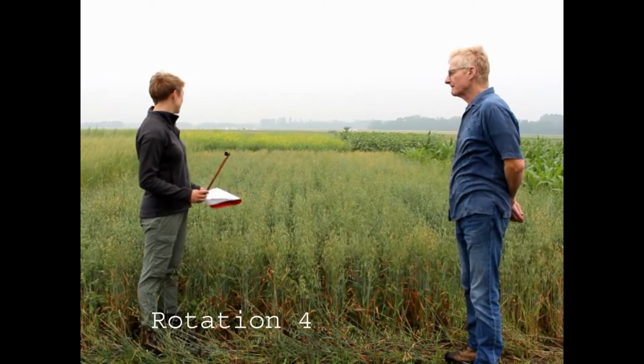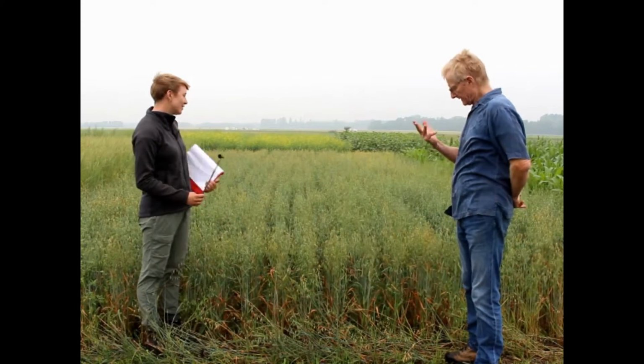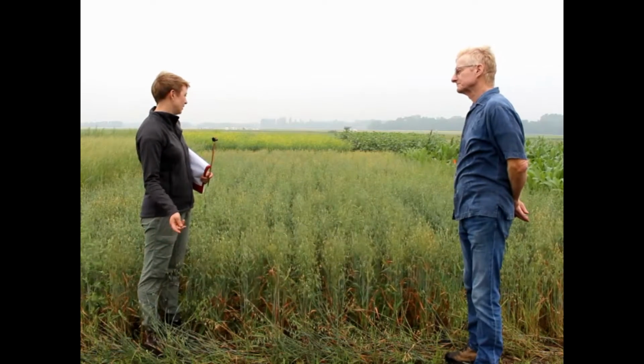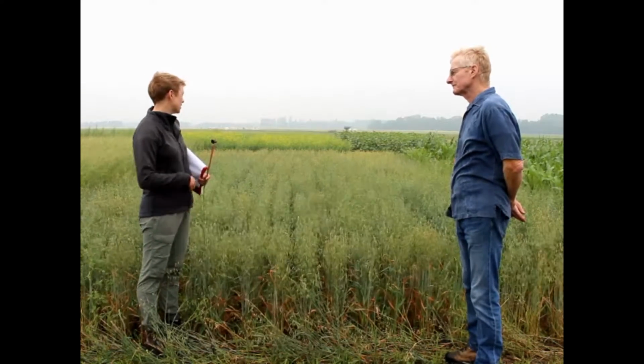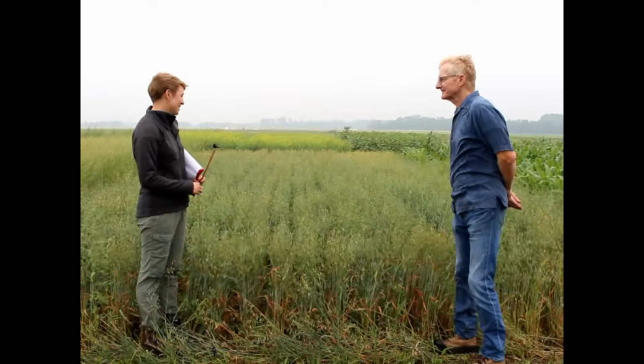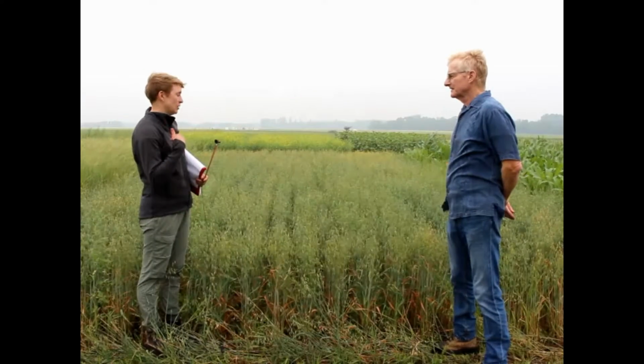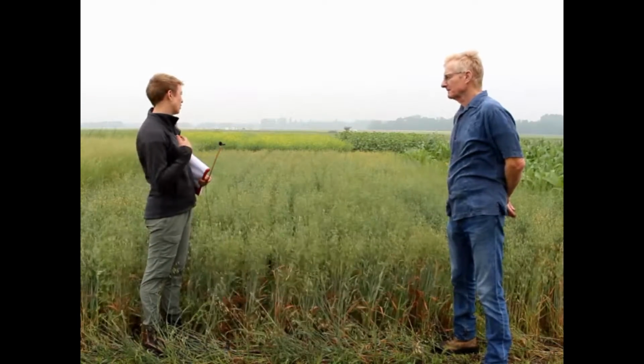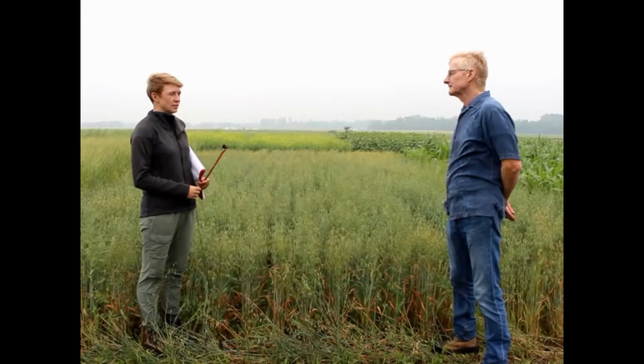So this is rotation number 4, which is a very unique rotation in this particular study. In the 4th rotation, we actually just wing it every year, and we plant something that would be very good economically or good for the growing conditions, something that farmers in the area are interested in growing.